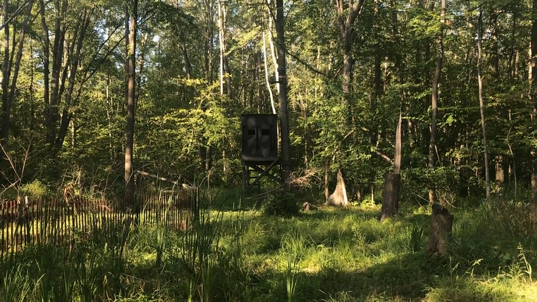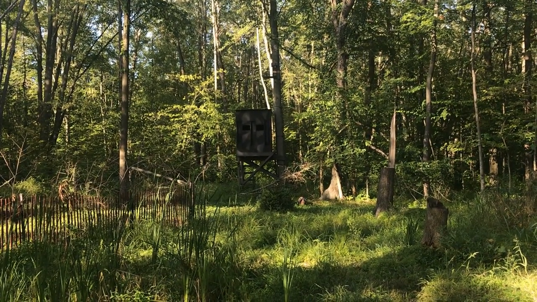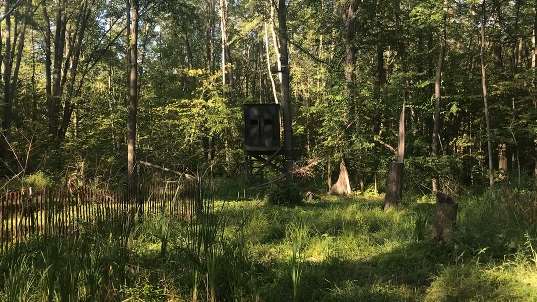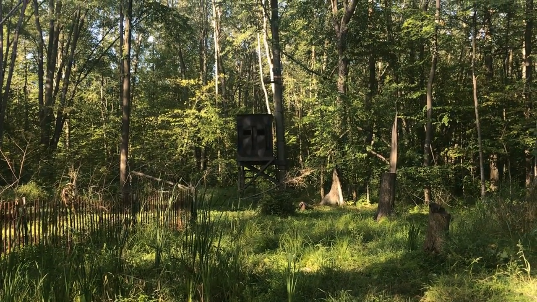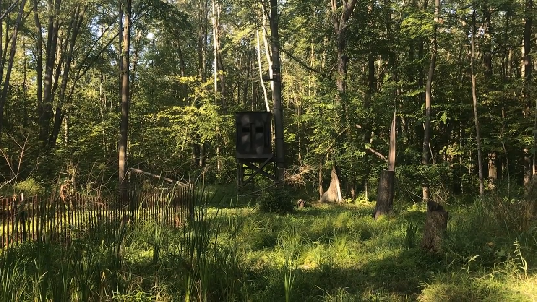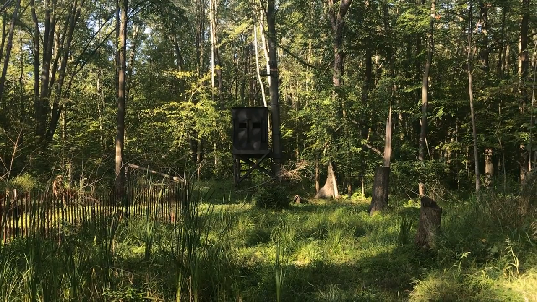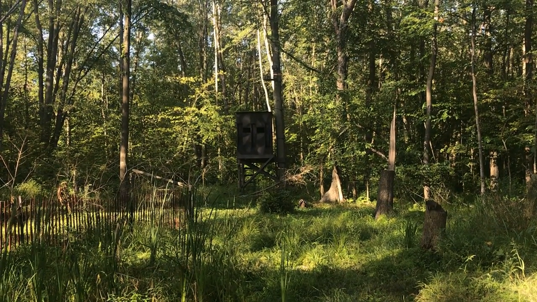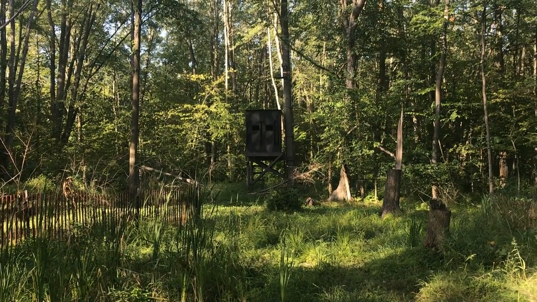If you hunt small properties like me, with a lot of neighbors, a lot of other people hunting out of box blinds, they do know what these things are, and tucking them back off of the woods, even your tree stands, same thing, getting them back off the food plot edge a little bit can make a world of difference when you're trying to get those more mature bucks to come and use your food plot.